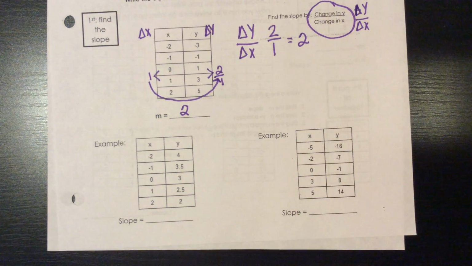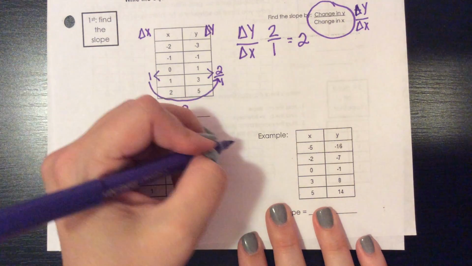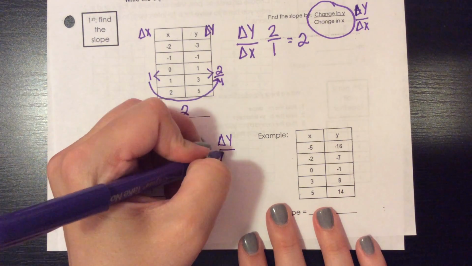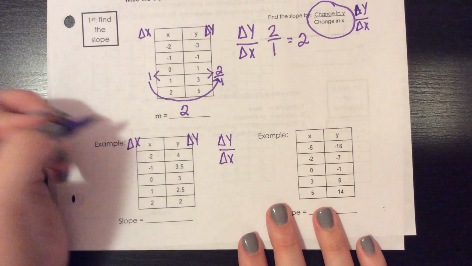So then I'm going to continue on over here. Again, I don't like messing with negatives. I have negatives over here. I don't want to mess with that. So again, I have my change in y over my change in x. This side is my change in y. This side is my change in x.